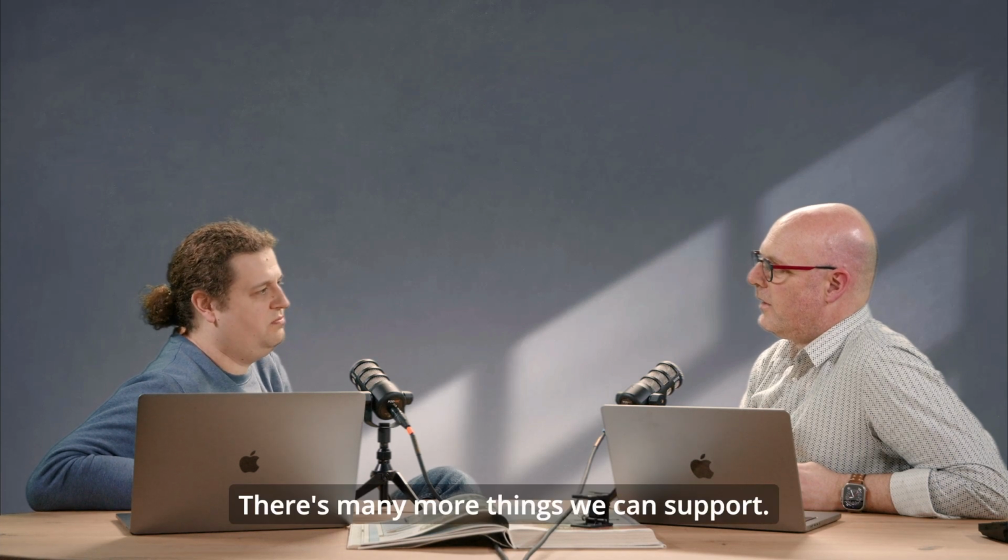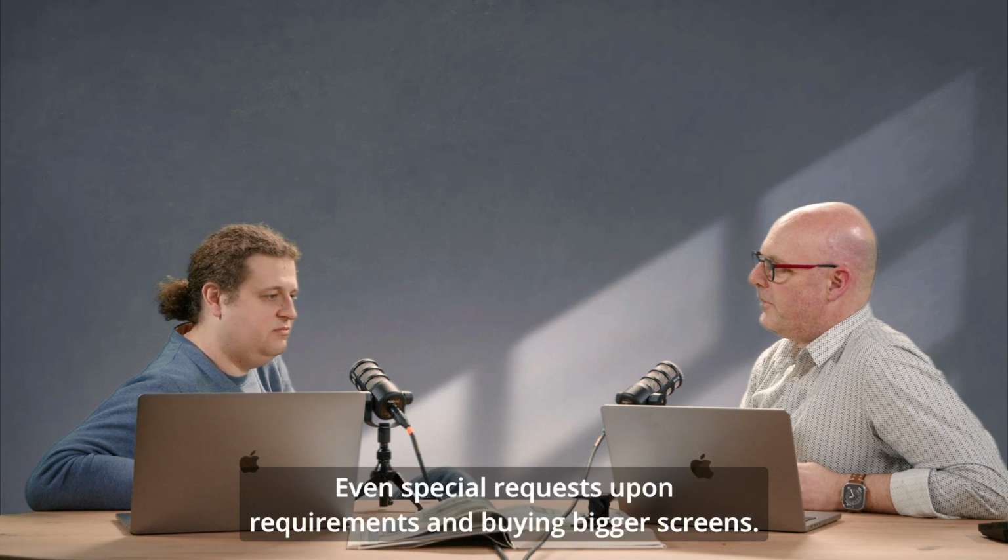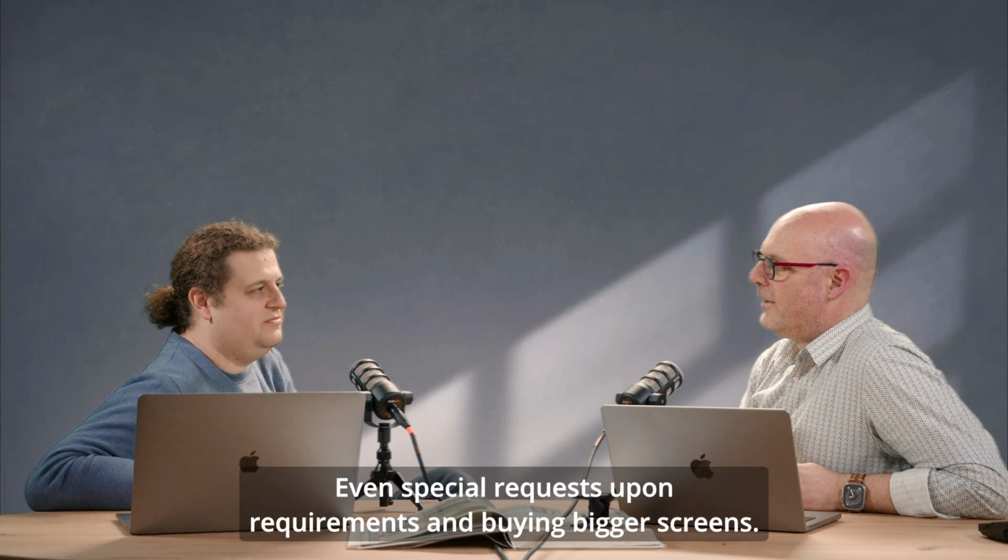Yes. GS1 codes, Aztec codes. There's many more things we can support, even special requests upon requirements.